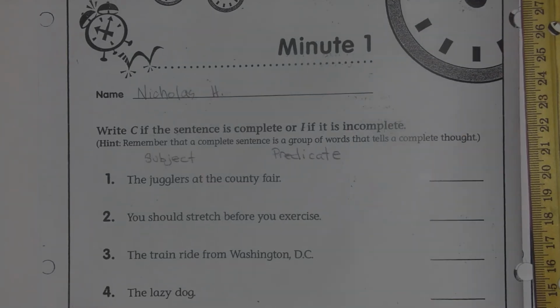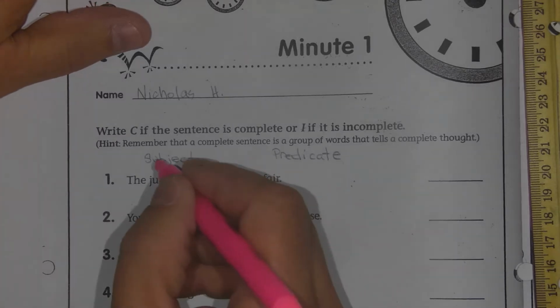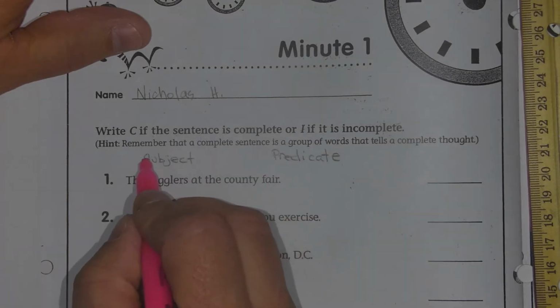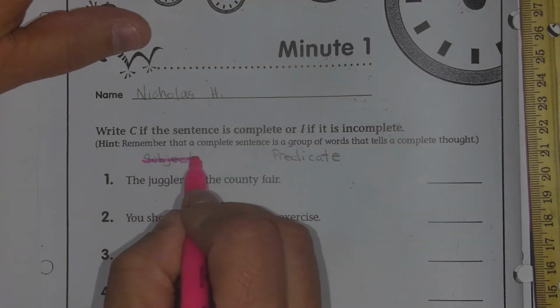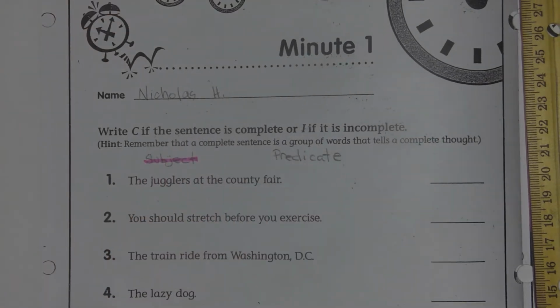I'm going to tell you that a complete sentence has two parts. The first part of a sentence is called the subject, which I'm going to highlight in pink. And the subject is what the sentence or who the sentence is talking about. And the other part of a sentence that makes it a complete sentence is called the predicate.